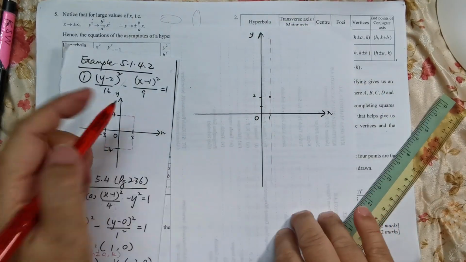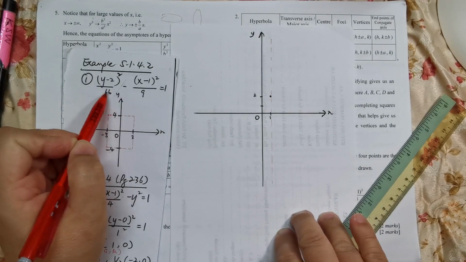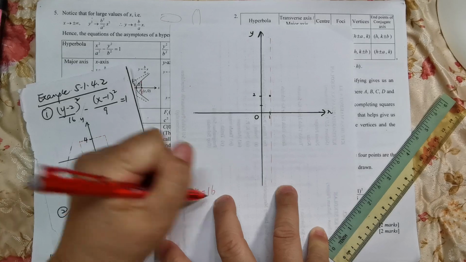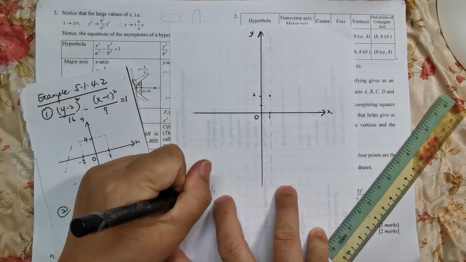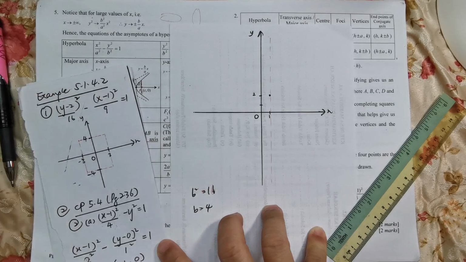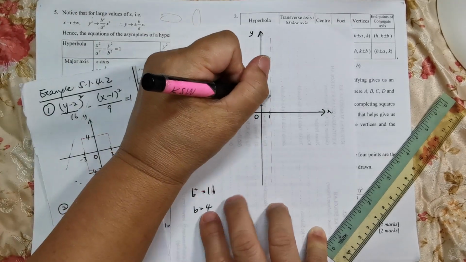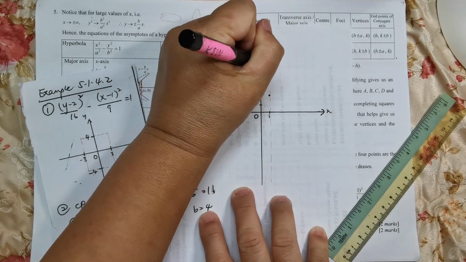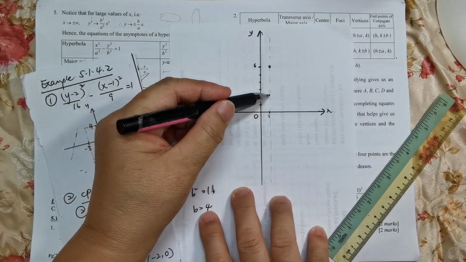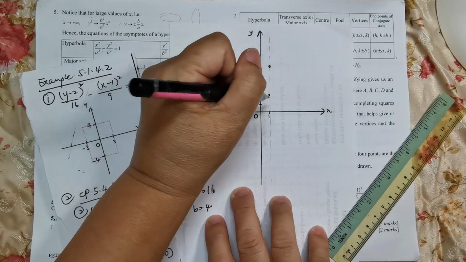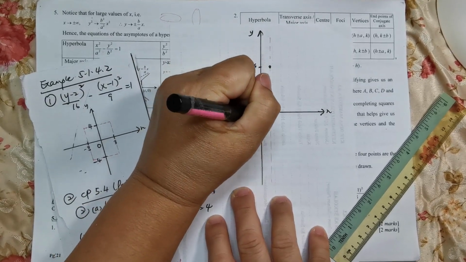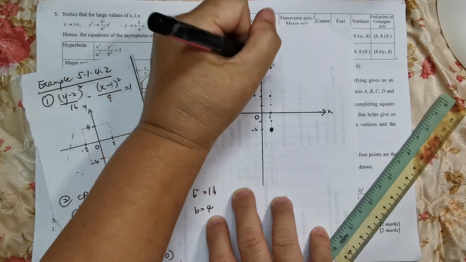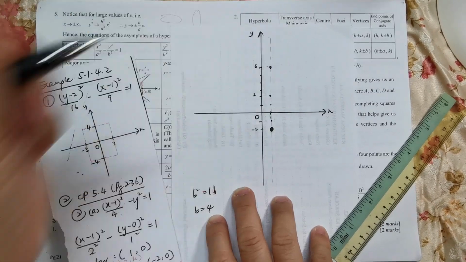Then for this one, b squared is 16, so b is 4. From here, add 4 units: 3, 4, 5, 6. Then from the center, minus 4 units: 1, 2, 3, 4, which is negative 2. Yes, here. So we're very clear that these are the vertices.